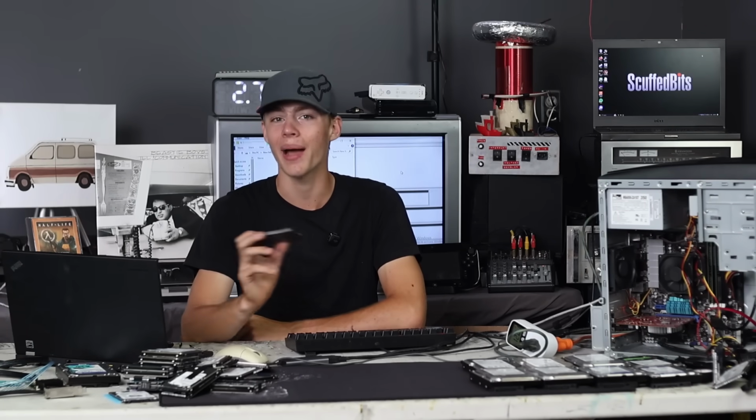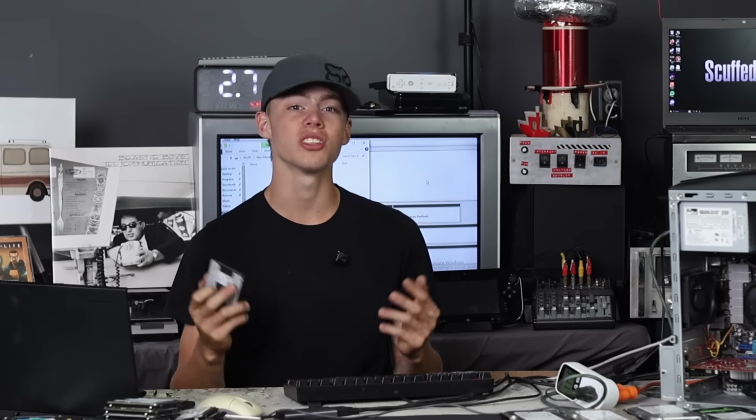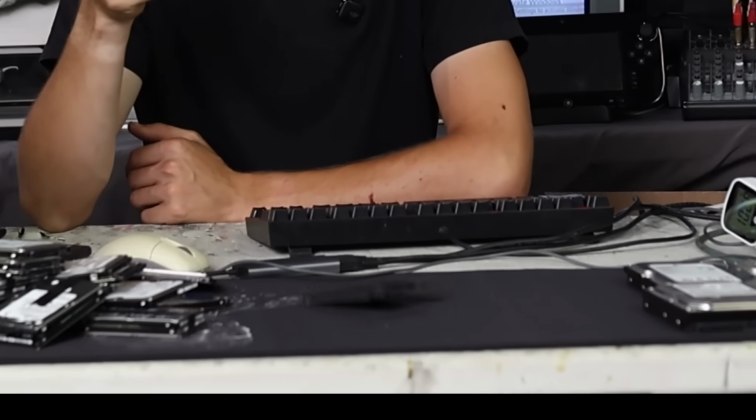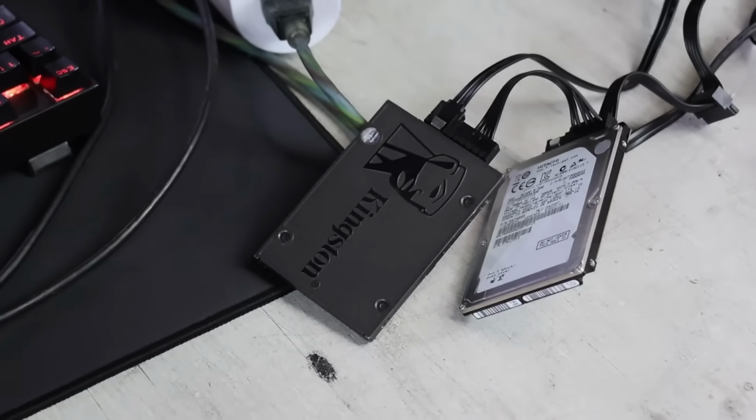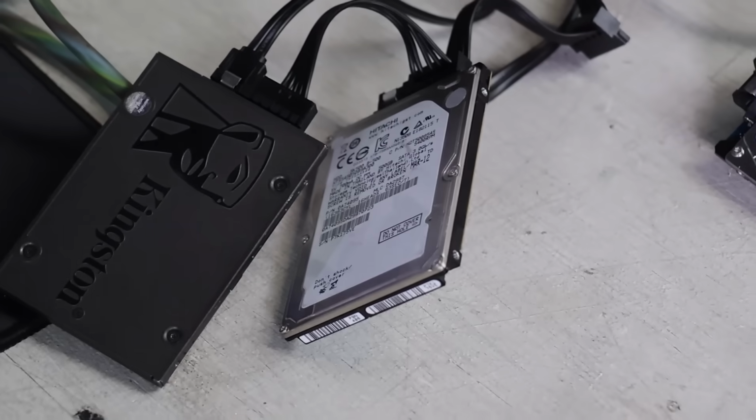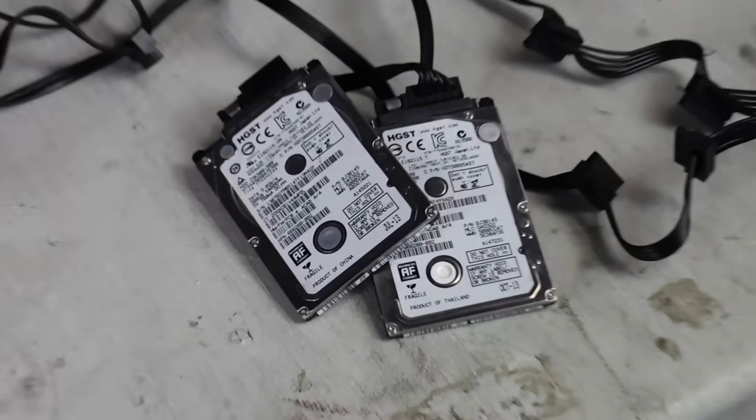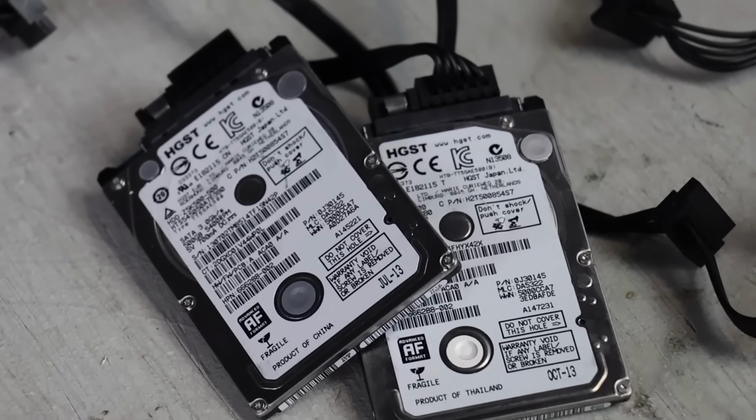Windows has a feature to stripe drives together to combine their capacity, and more importantly, their speed. So why don't we try to do that and see just how many hard drives it would take to beat a $20 SSD. Right now the setup is I've got this cheap SSD to put up against this old hard drive, and then we'll compare it to this pair of hard drives striped together in Windows.